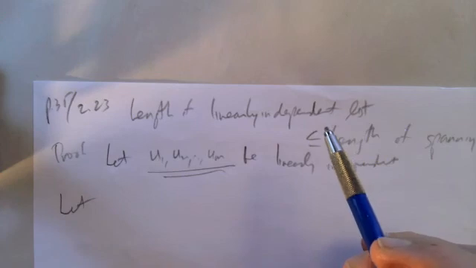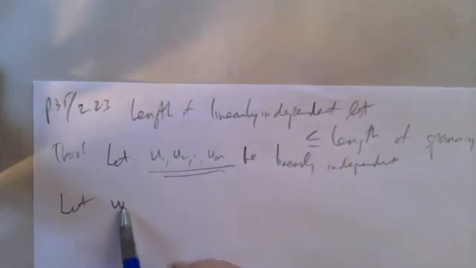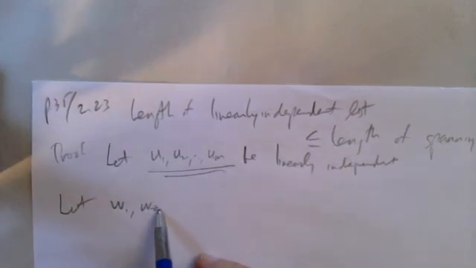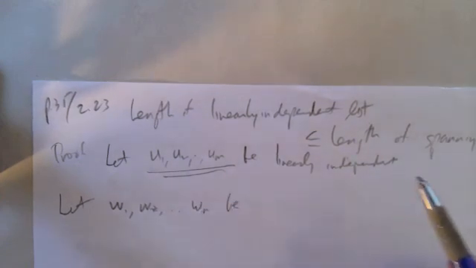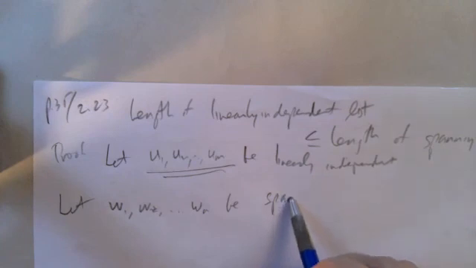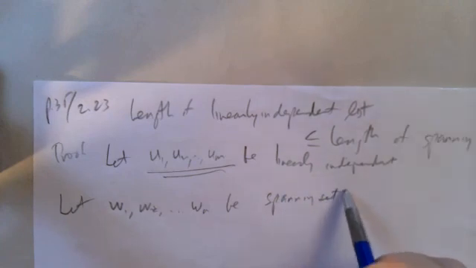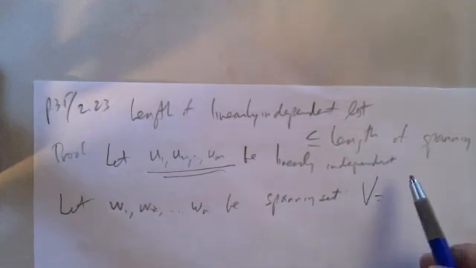And let w1, w2 up to wn be a spanning set. That means the whole vector space is the span of w1 up to wn. And we want to prove that m is less than or equal to n.